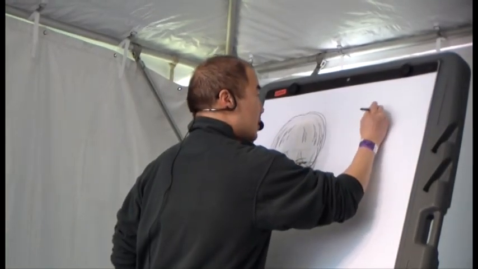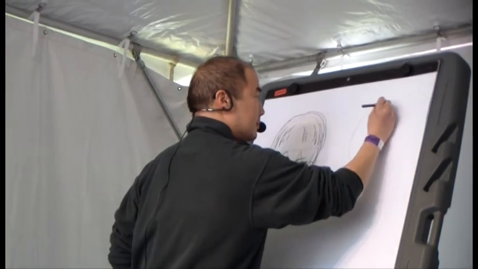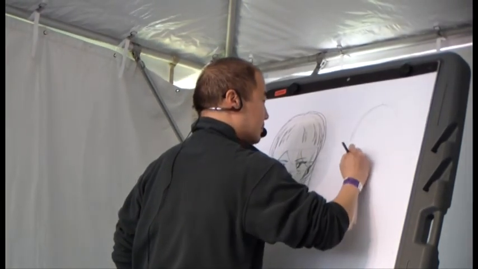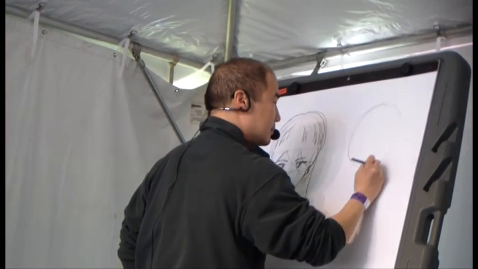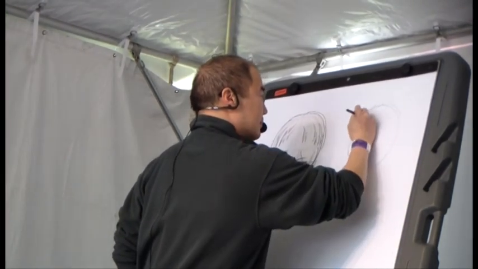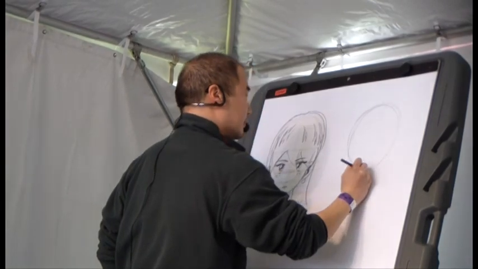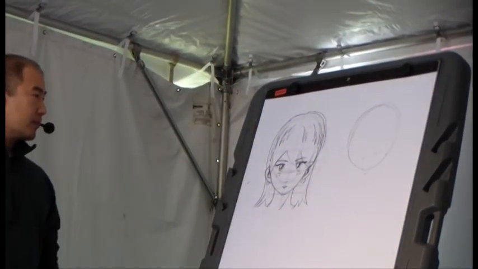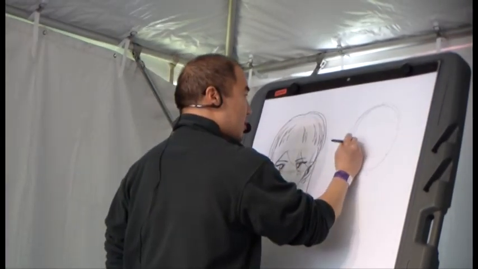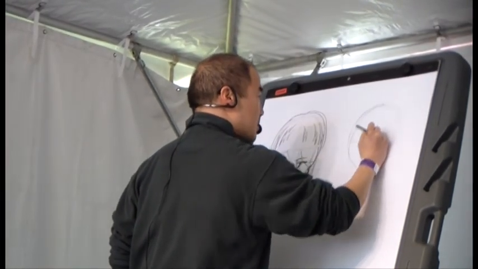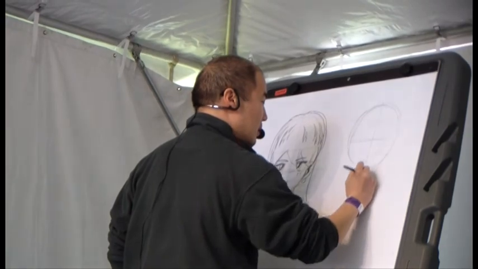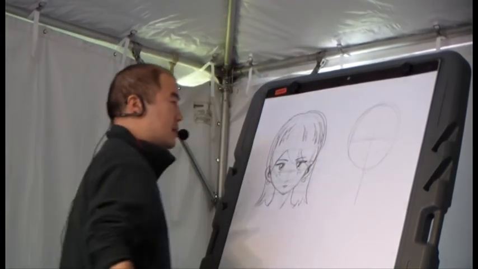Start off by drawing an oval. Start exactly the same way I started for the first head. Extend it down.